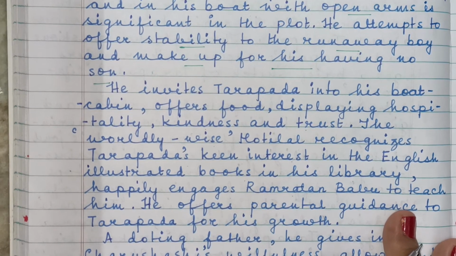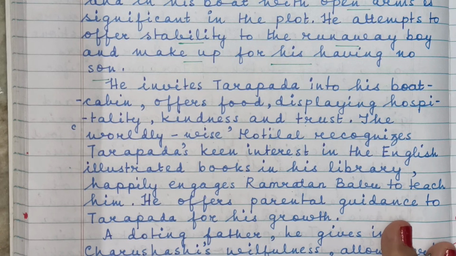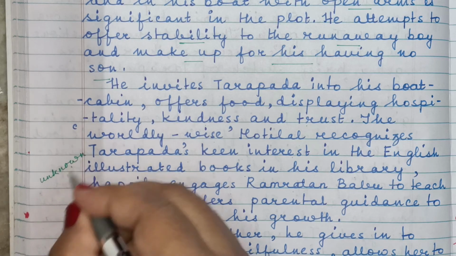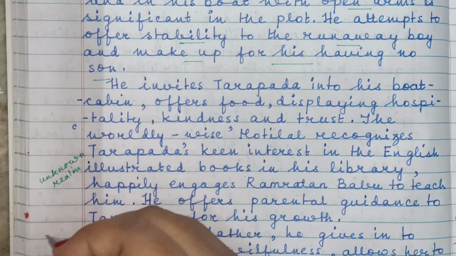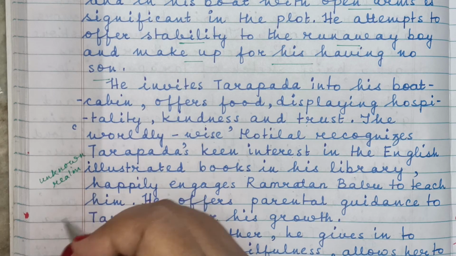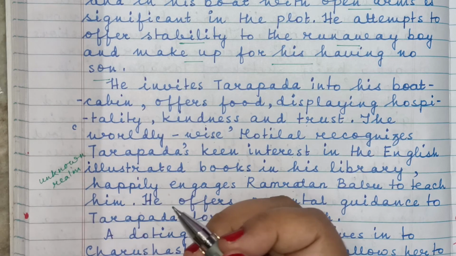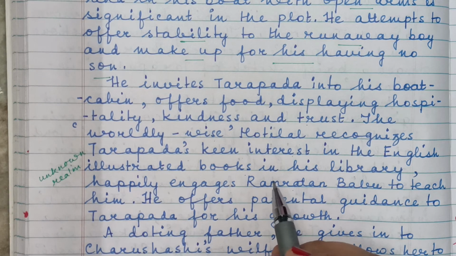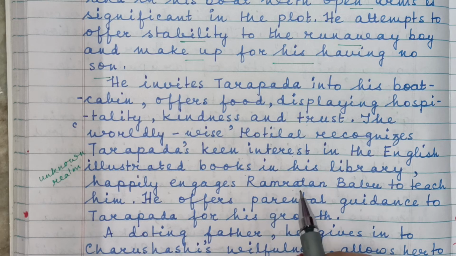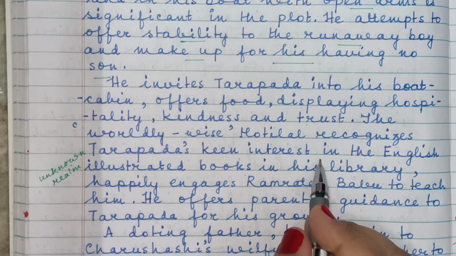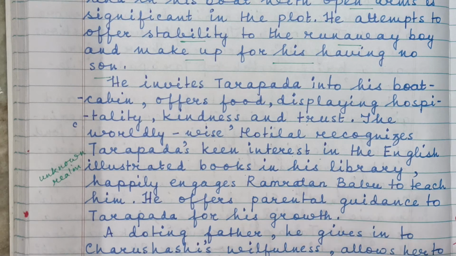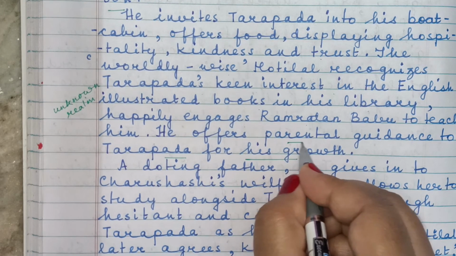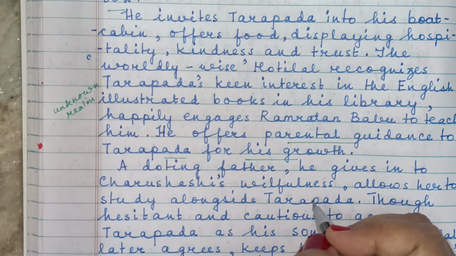In this way, Tarapodo gets access to the inaccessible realm, an unknown realm of new possibilities, which is completely different from the world that he knows up till now. So it is because of Motilal that he is able to quench his thirst for knowledge. He takes keen interest in learning English. He offers parental guidance to Tarapodo for his growth. So this is the role of Motilal Babu in this story.